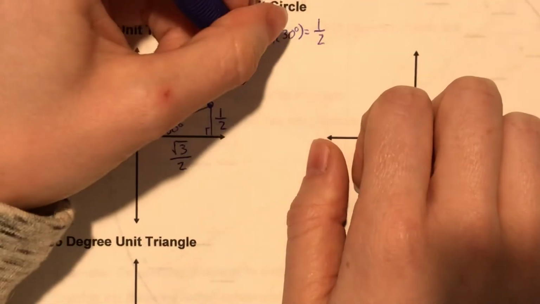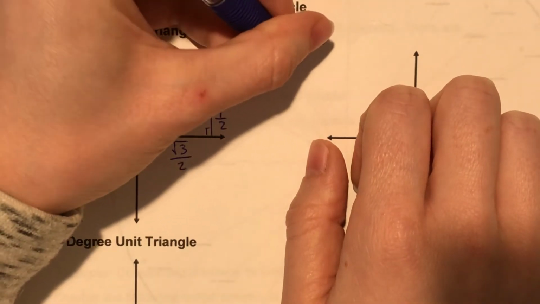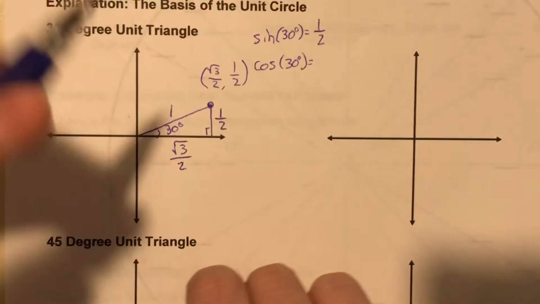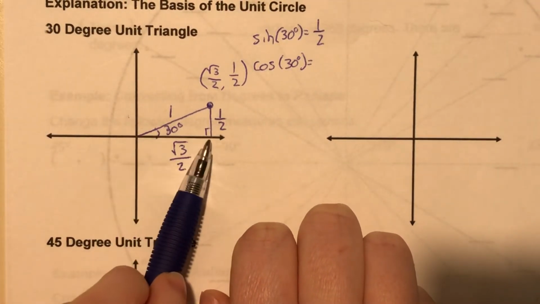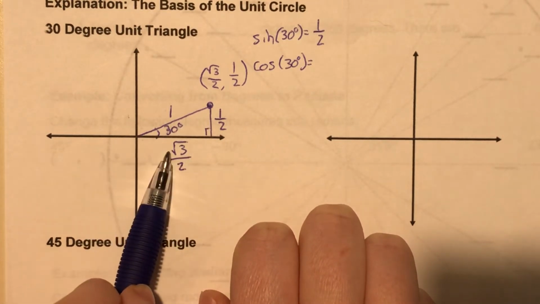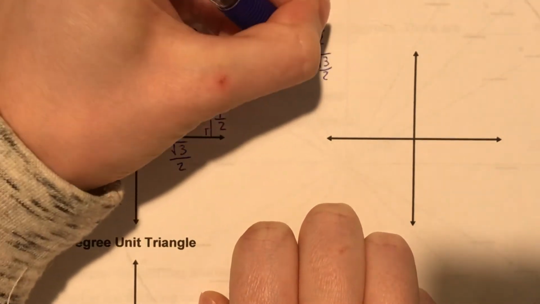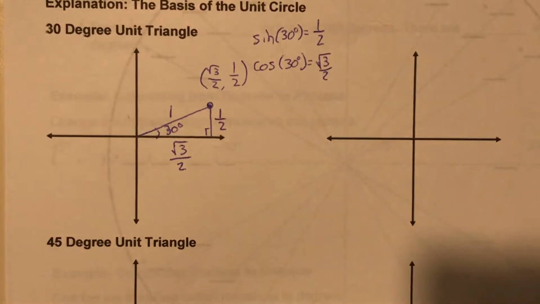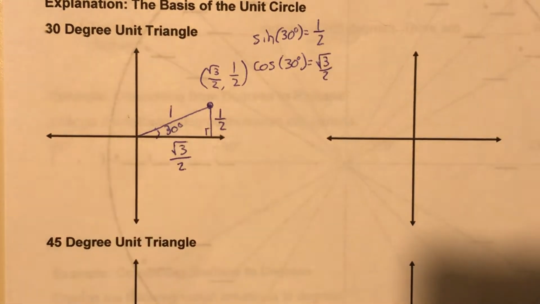We can do the same thing with cosine. All right, so if we ask ourselves, what's the cosine of 30 degrees? We see that that is going to be adjacent over hypotenuse. The adjacent side is root 3 over 2, over 1, right? Root 3 over 2 over 1 is just root 3 over 2. All right, so in a calculator, that would be an irrational decimal, but in fraction form, it's just the square root of 3 over 2.